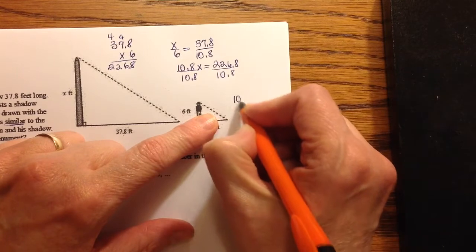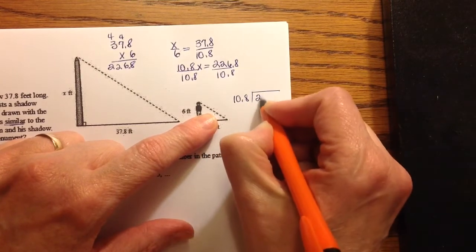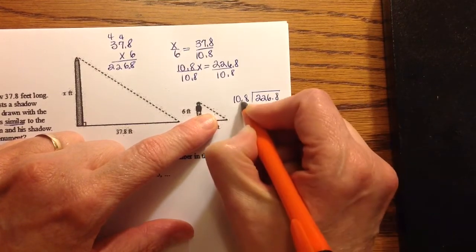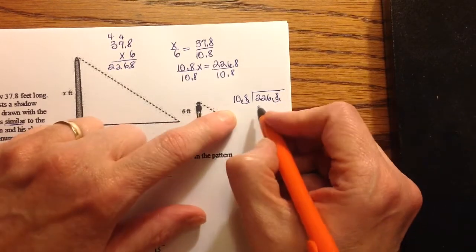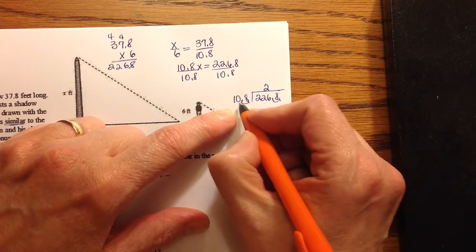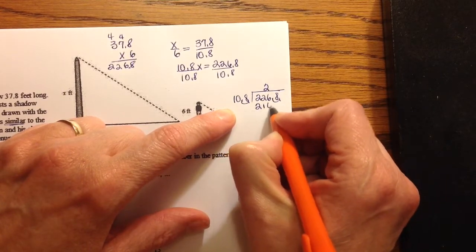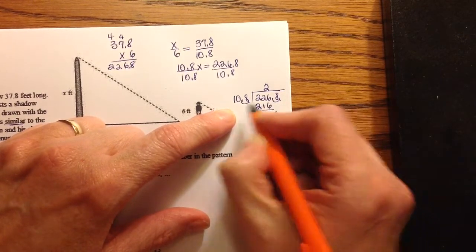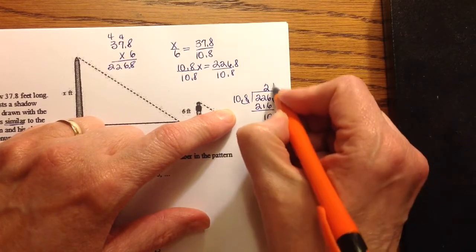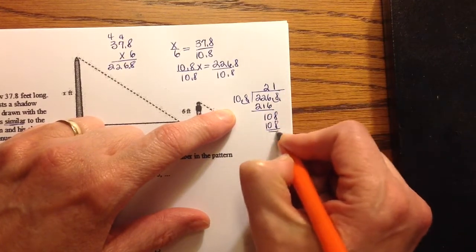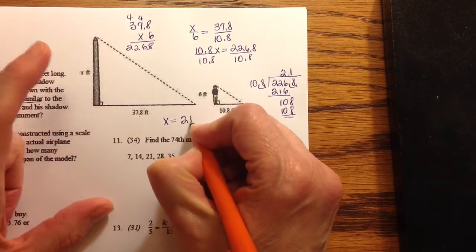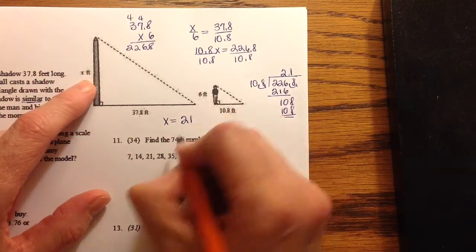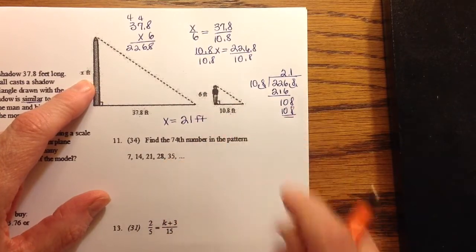And I think we can do the division right here. 10.8 into 226.8. We need to move our decimal over in the divisor and the dividend. It goes 2 times. And I get 216. Subtract, I get 108. 108 goes into 108 exactly one time. And we get 21. And remember, our units were feet. So the monument is 21 feet tall.